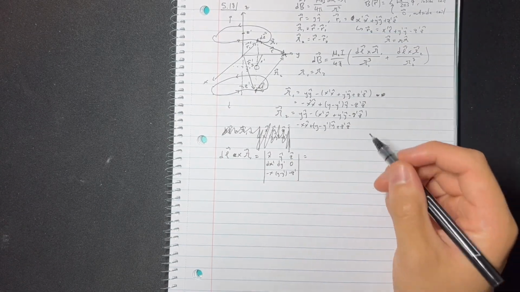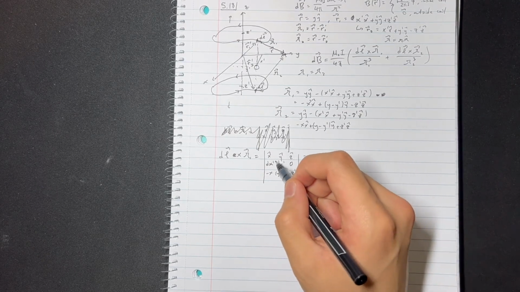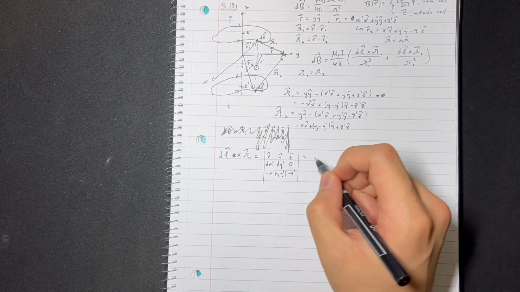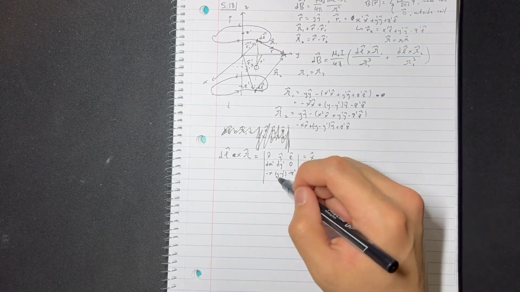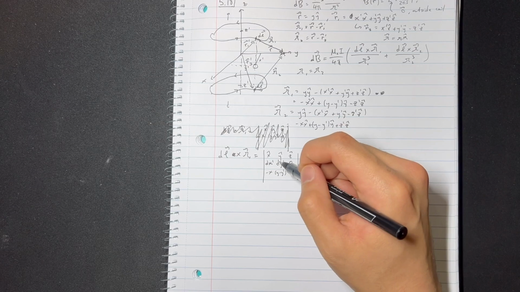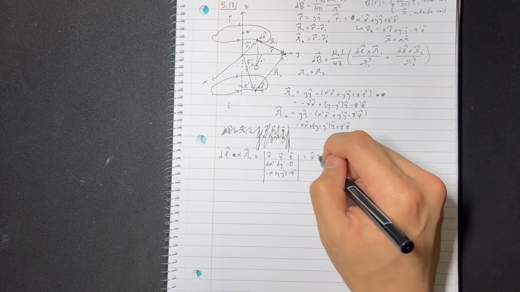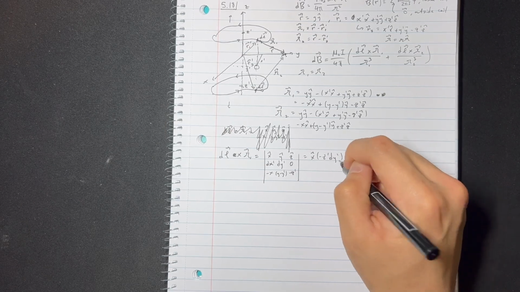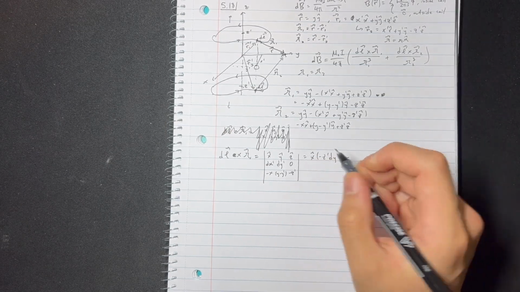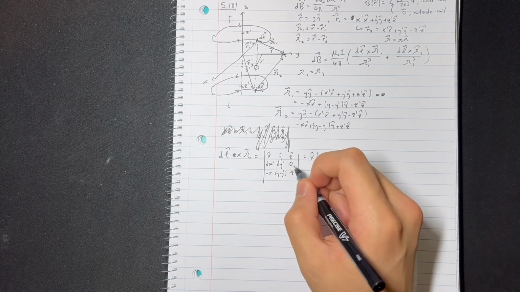And doing this, we can find it using determinants. So here it's x hat and the determinant of this matrix. There's nothing here, so we are left with negative z prime dy prime. For the y, we do minus, and then the determinant given by this.